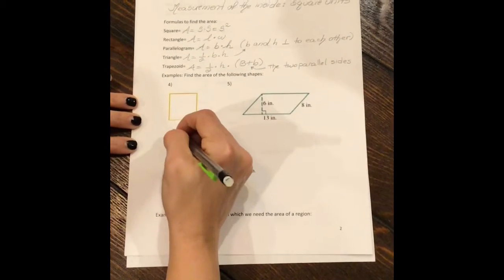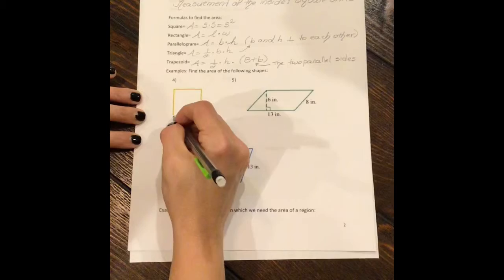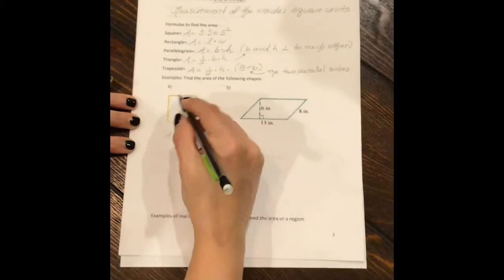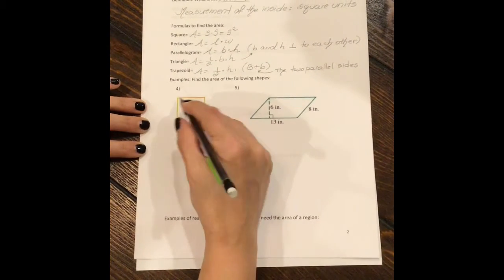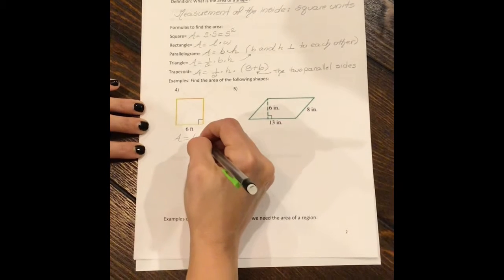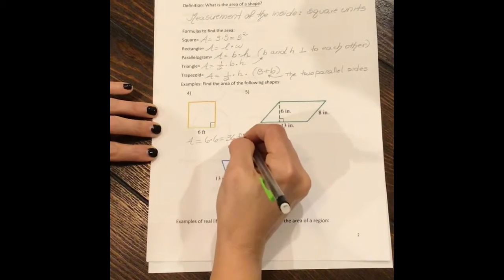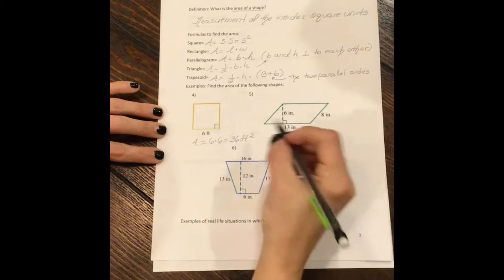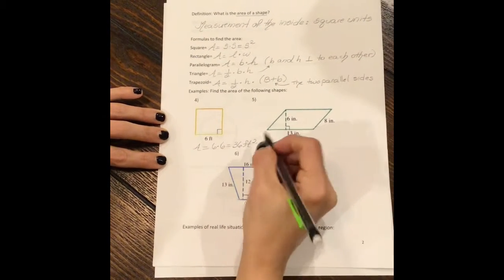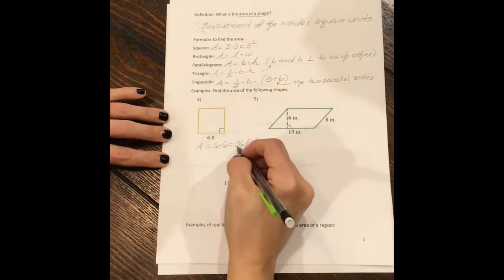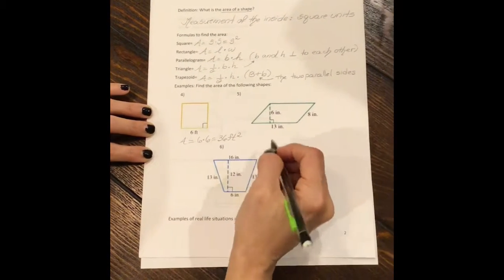We have the area of this square. Since one side is 6 feet, we know that all sides are 6 feet. So the area will be 6 times 6, which is 36 feet squared. We must remember that it is done in square units, so it's 36 feet squared.